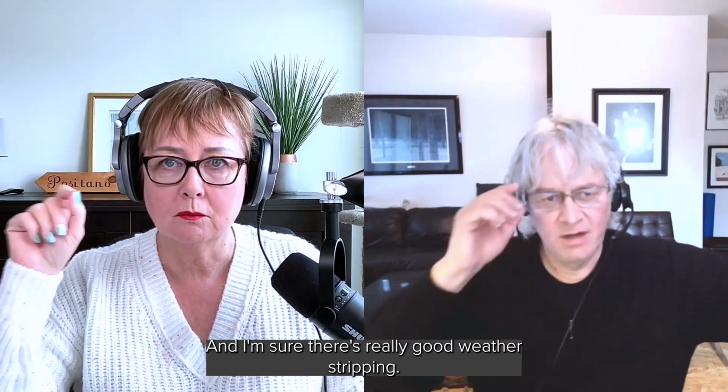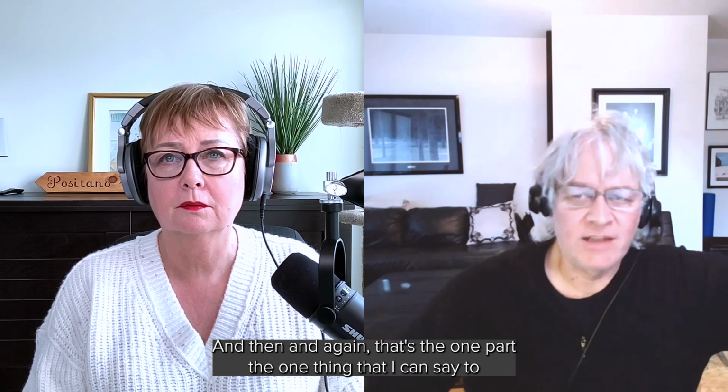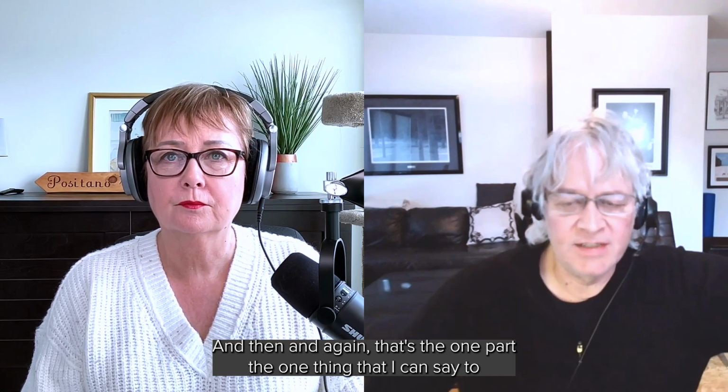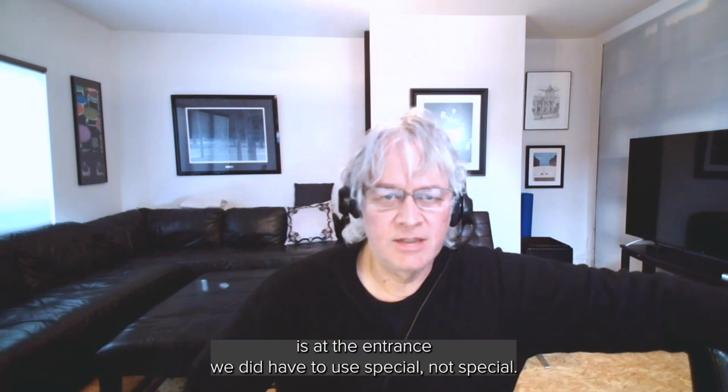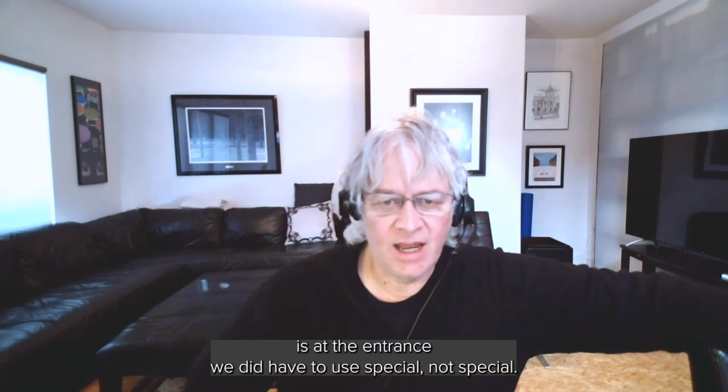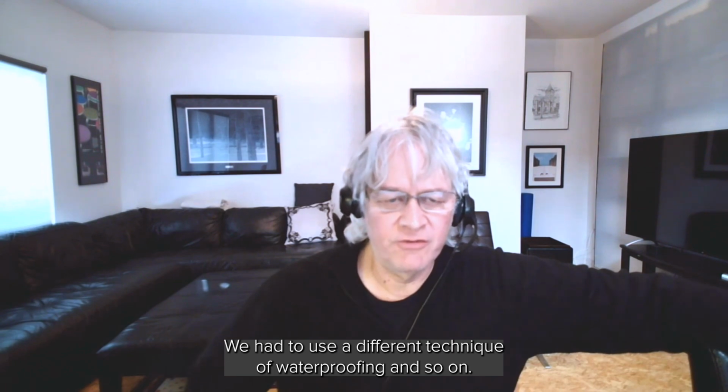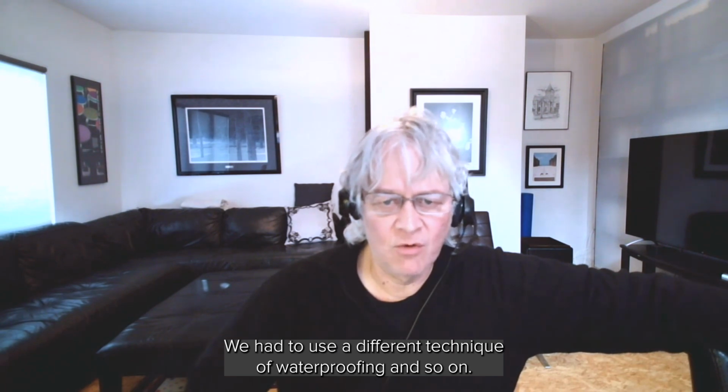And I'm sure there's good weather stripping. Yes. Right. And again, that's the one part. The one thing I can say was a huge advantage for us with our house is that at the entrance, we had to use a different technique of waterproofing and so on.